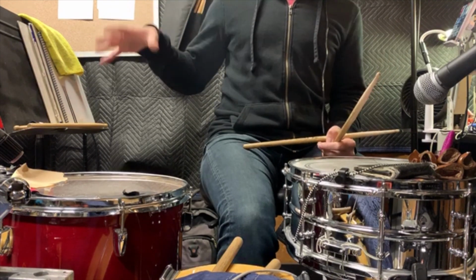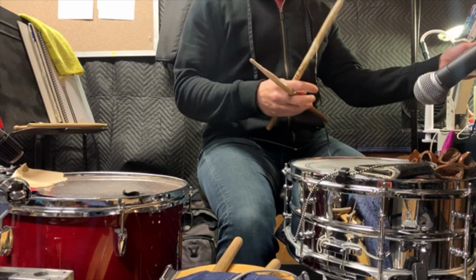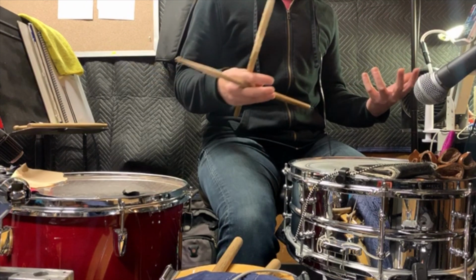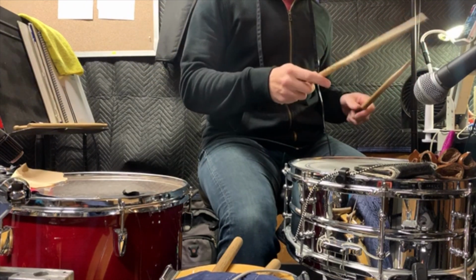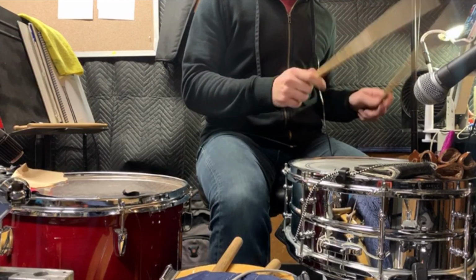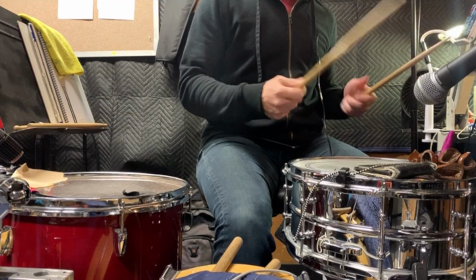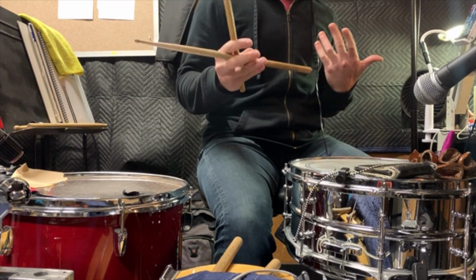Since we're focusing on grooves today, let's switch over to 32nd notes on our hi-hat. So the straightforward, easiest example would just be alternates. Right? You could do paradiddles.